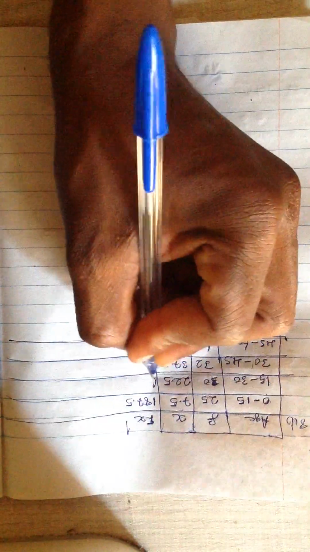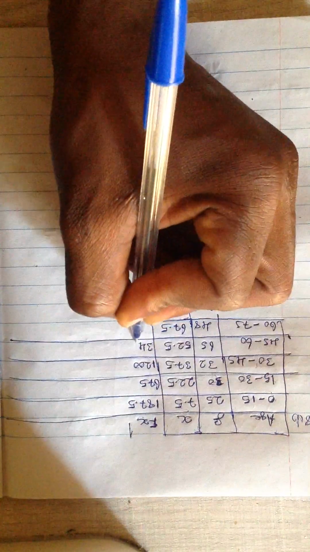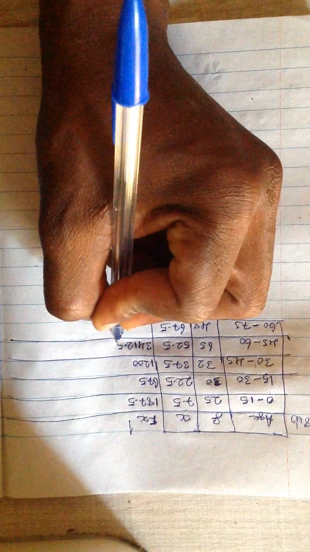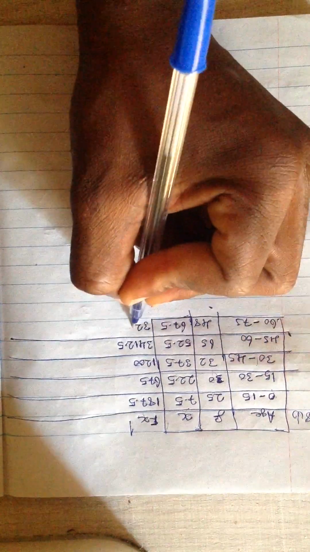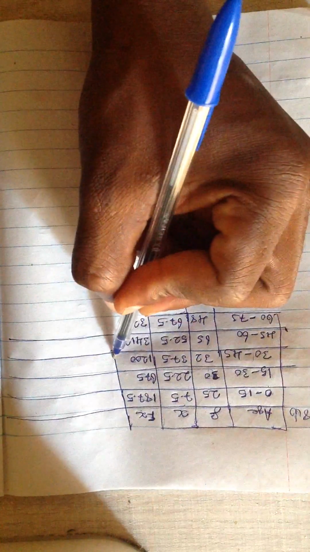Okay, then I come to this part. What is 30 times 22.5? You're going to have 675 here. What is 32 by 37.5? I'm going to have 1200 here. What is 65 by 52.5? I'm going to have 3412.5. What is 48 by 67.5? I'm going to have 3240. Okay, I have something like this.